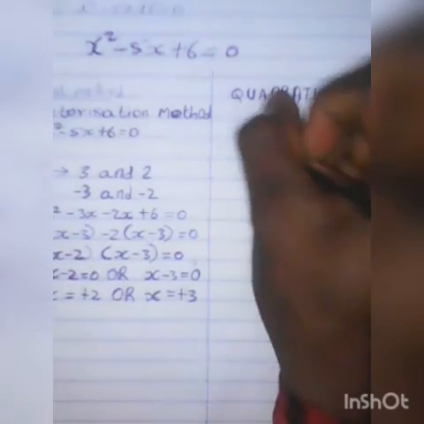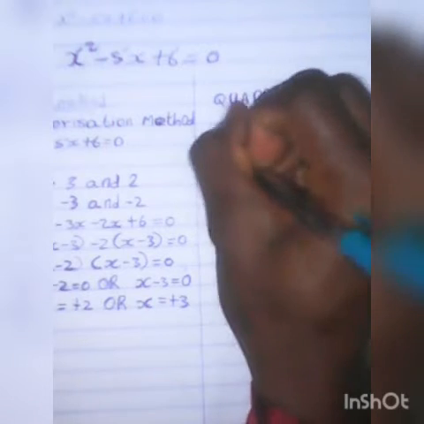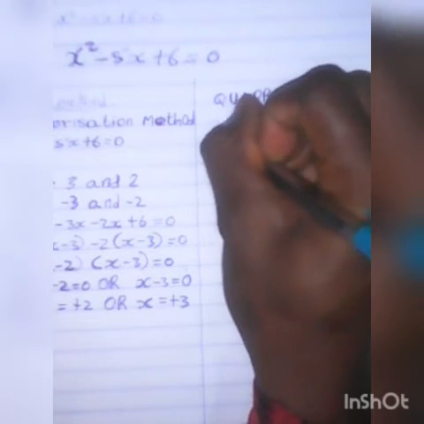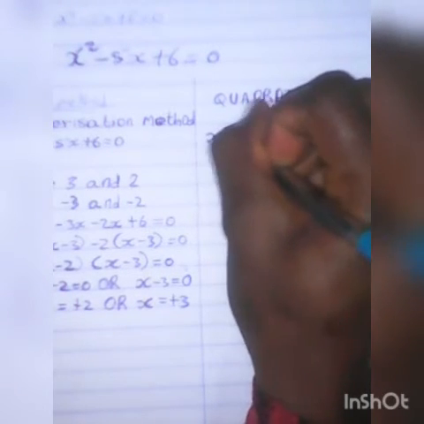I'll give you, and it states that the value of x can be gotten as x equals what?